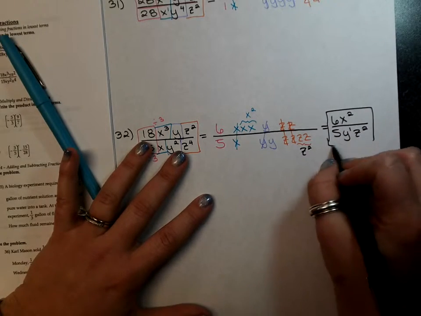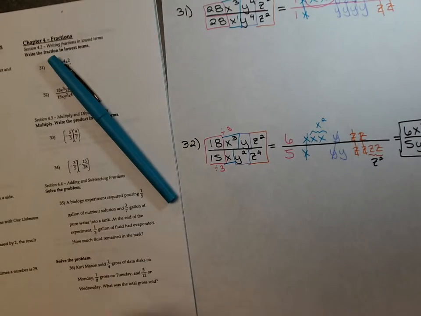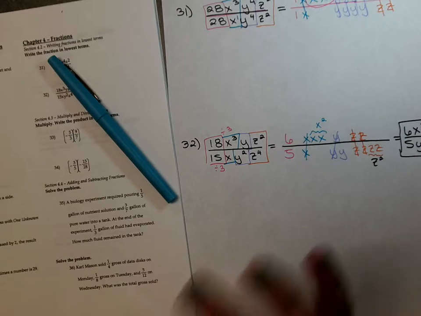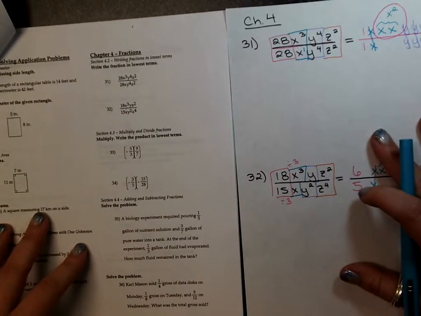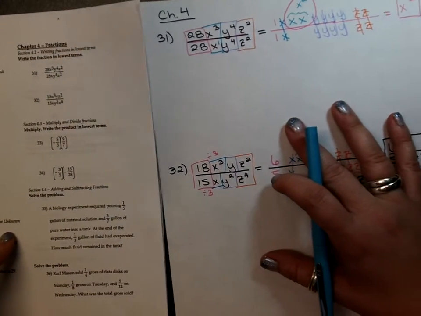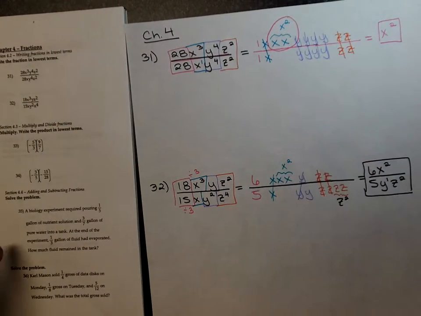Alright, so that's how you work those two problems. The rest of the review I know we went over, and I know you can do it. It was just those two. I just realized last minute that I never showed you anything like that. So those are those two problems, 31 and 32.